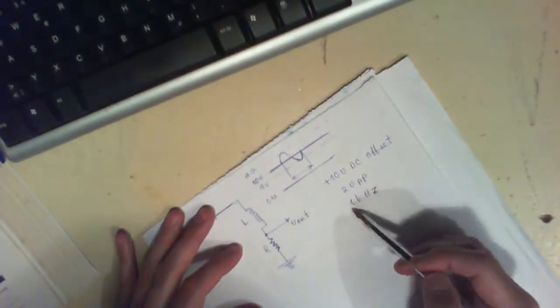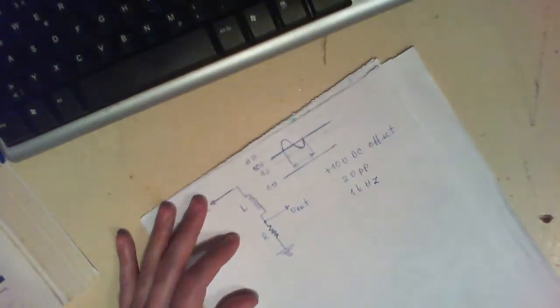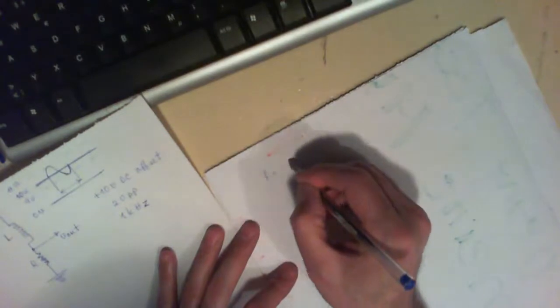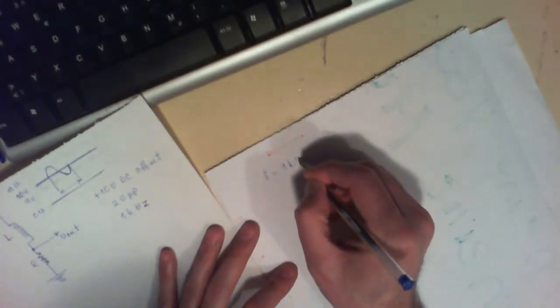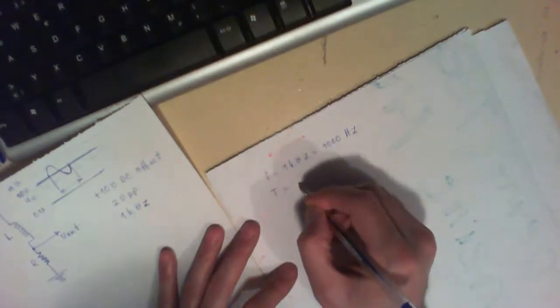If you know that your frequency is 1 kilohertz, which is equal to 1000 hertz, then the period of your signal is 1 over 1000 hertz, which is equal to 0.001 seconds.